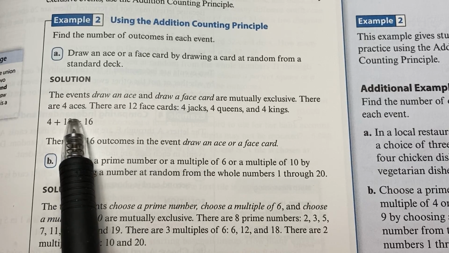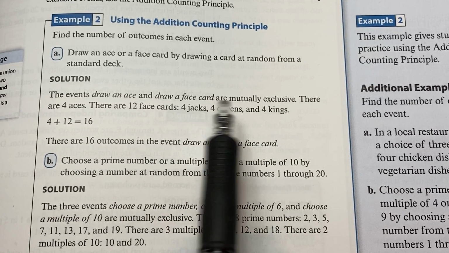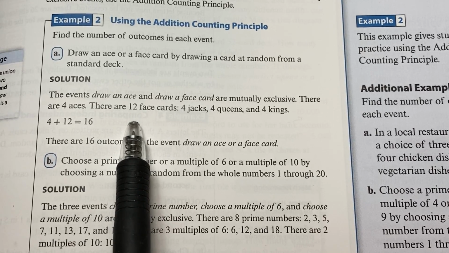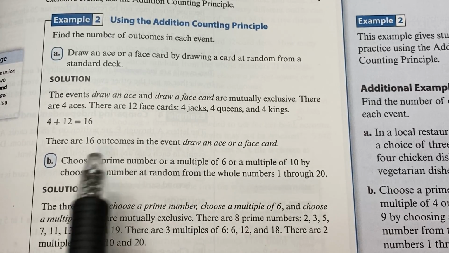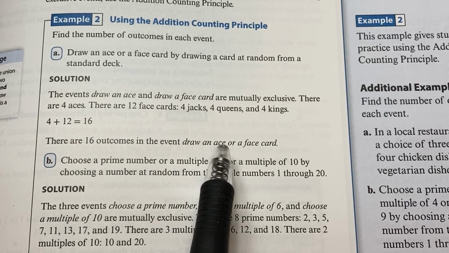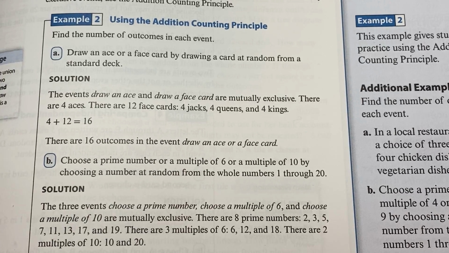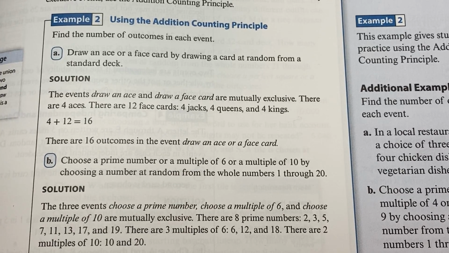We know there are 4 aces in a deck. There are 4 jacks, 4 queens, and 4 kings. So there are 12 face cards. I think I said king, king, queen, king. So a total of 16 outcomes. Eventually we're going to find the probability of drawing either an ace or face card. So first we're practicing, how do I figure out the outcomes?